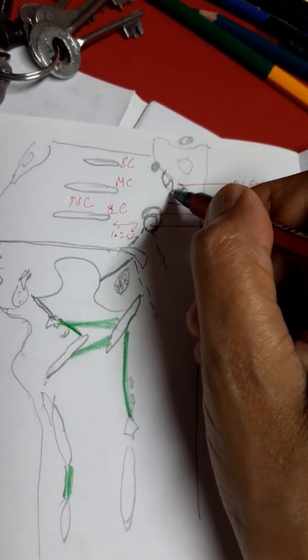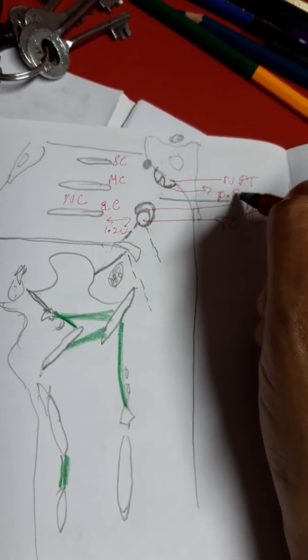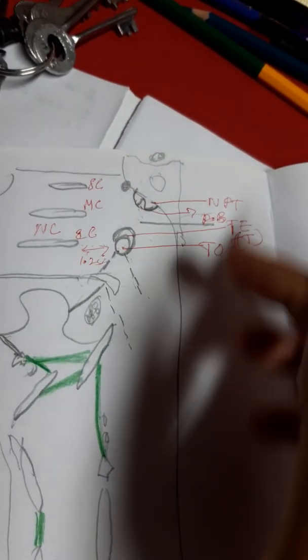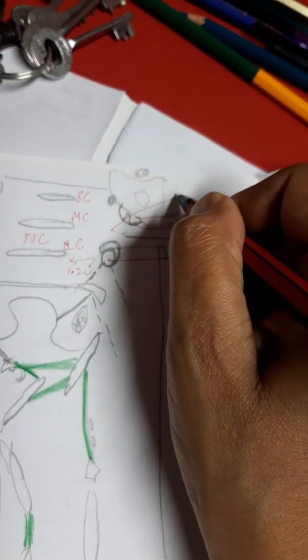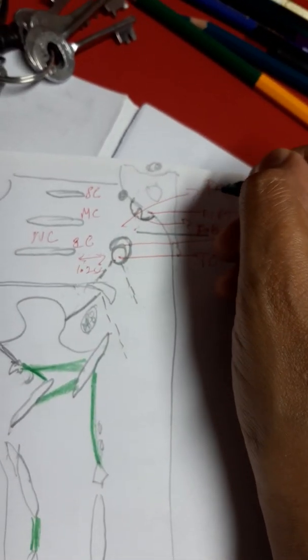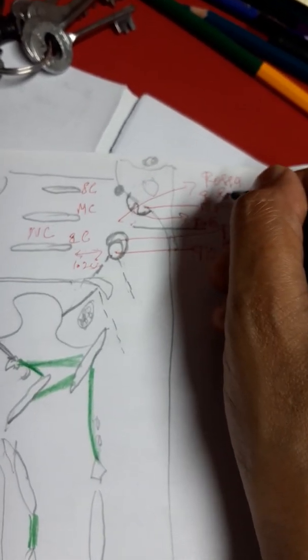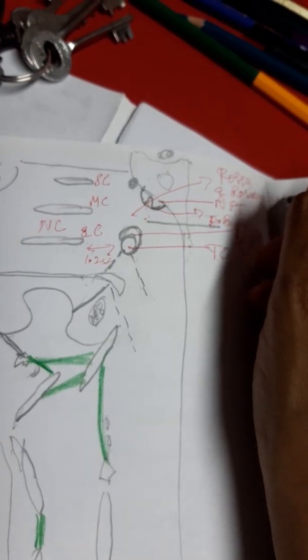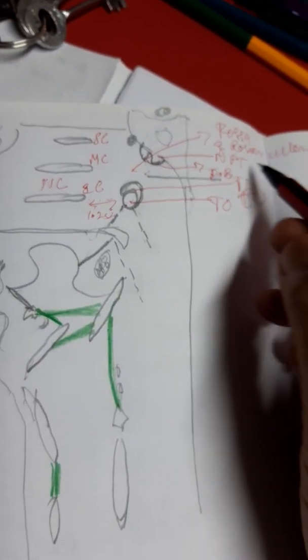This depression that you are seeing will be called pharyngeal bursa. And the clear-cut gap you are seeing here will be called fossa of Rosenmuller. This is the commonest site for cancerous growths in the nasopharynx.